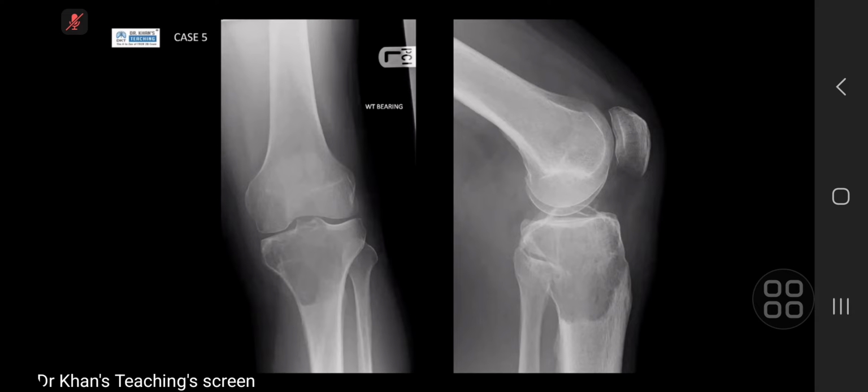Okay. This is an AP and lateral radiograph of the left knee. There is a lytic lesion in the proximal metaphysis extending to the epiphysis of the tibia. The lesion is showing partially, in the lower part, a narrow zone of transition. There is also a fine trabeculation inside.